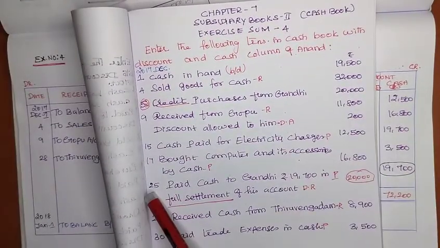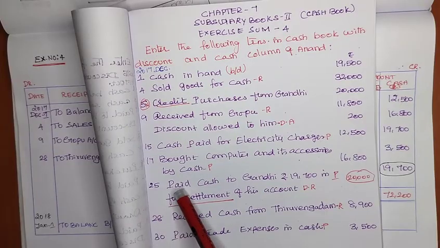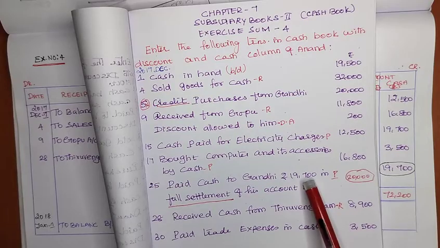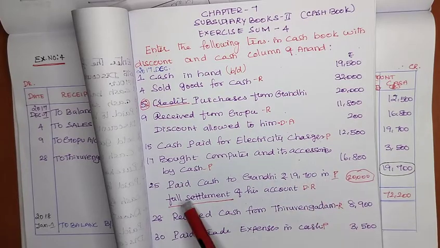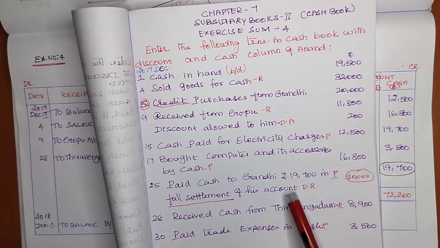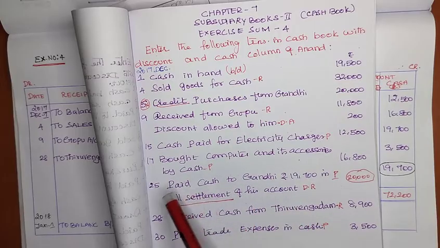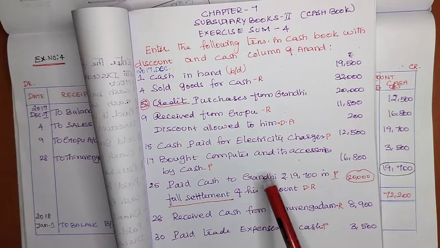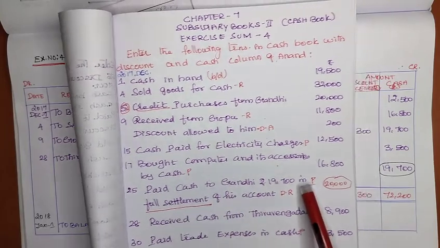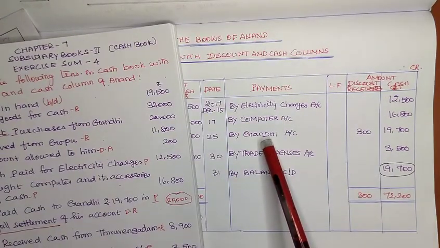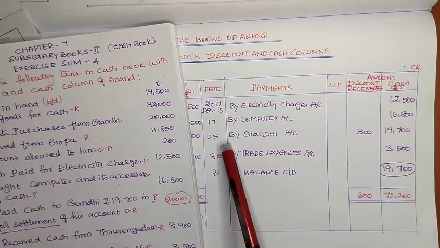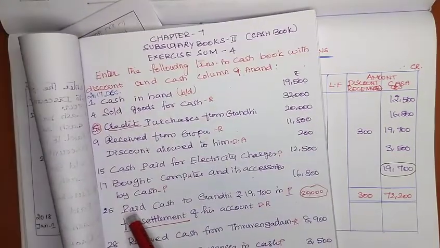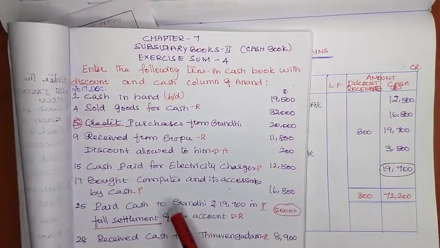Okay. Then December 25, paid cash to Gandhi rupees 19,700 in full settlement office account. Listen here. Paid cash to Gandhi means you made a payment to Gandhi. So you go to payment side. Okay. So on December 25, by payment side. Okay. Because you made payment to Gandhi.